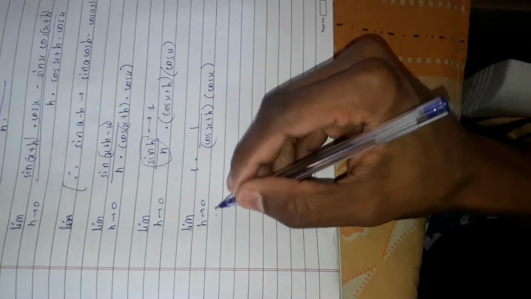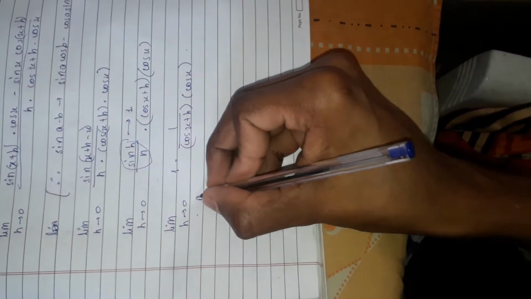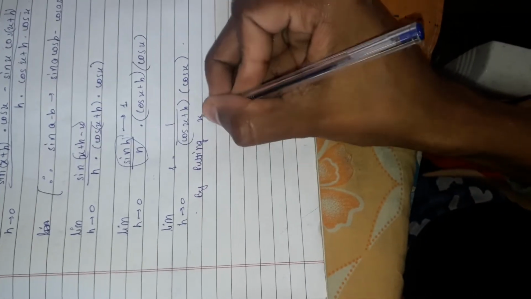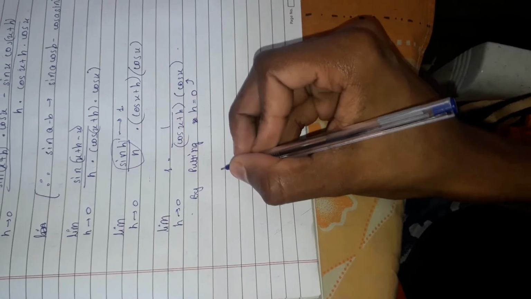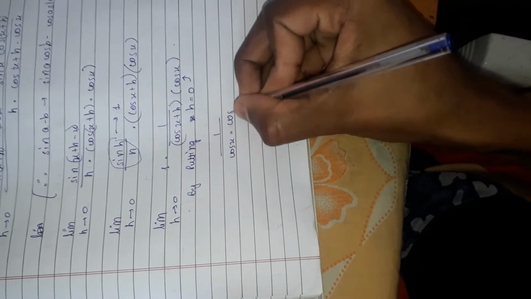Now substituting the value of h as 0, it would become 1 by cos of x into cos of x.